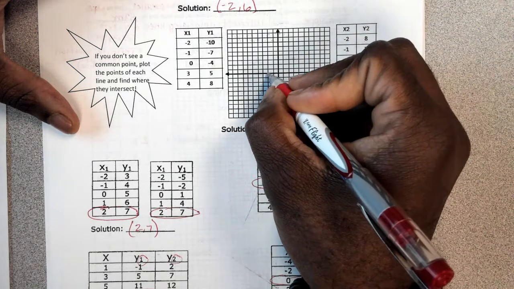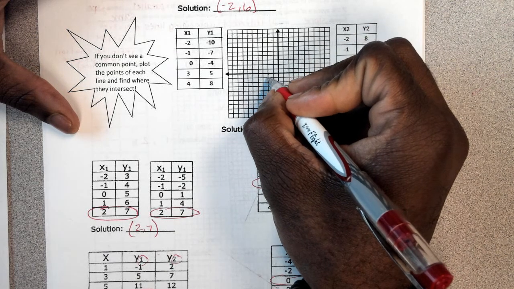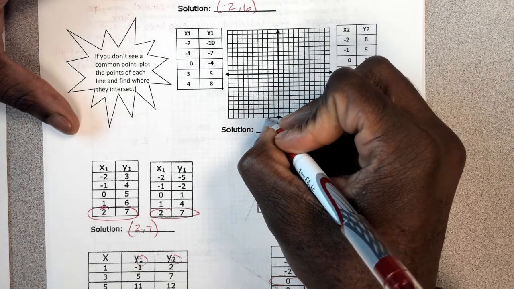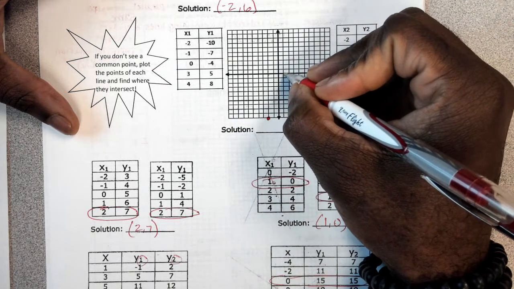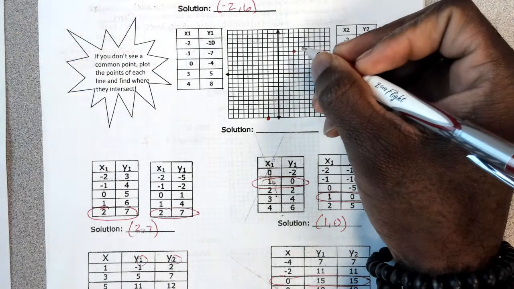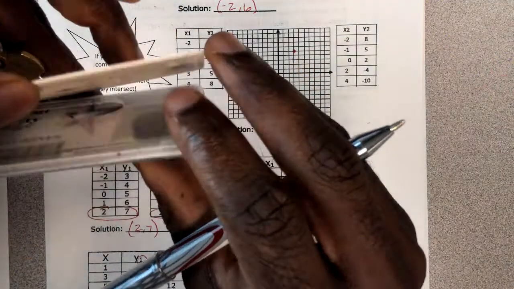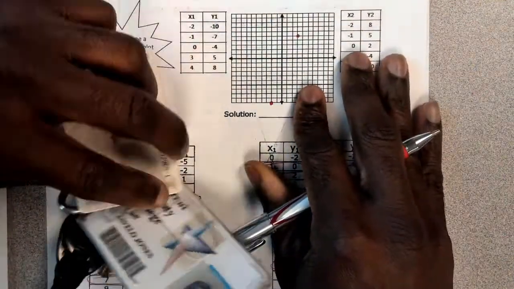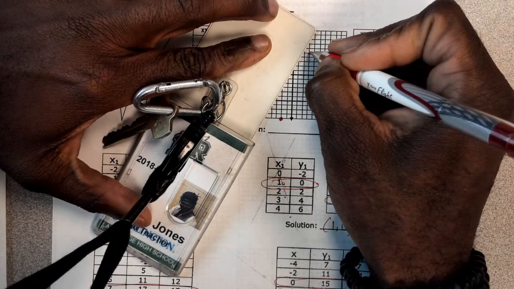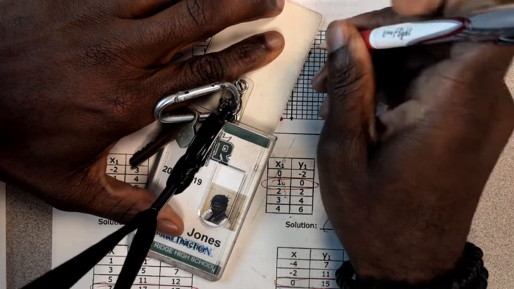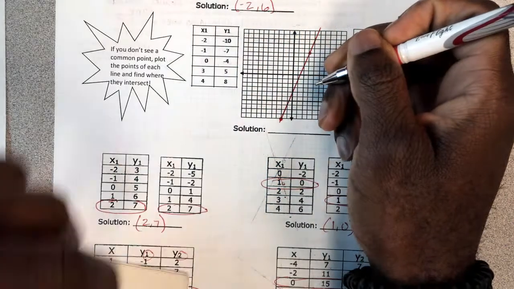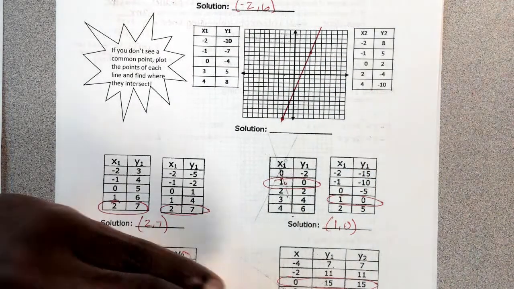So I can do negative 2, negative 10, and 3, 5, for instance. And then draw a line through those 2 points. Now, if it helps you to draw a more accurate line to plot all the points, then do so.